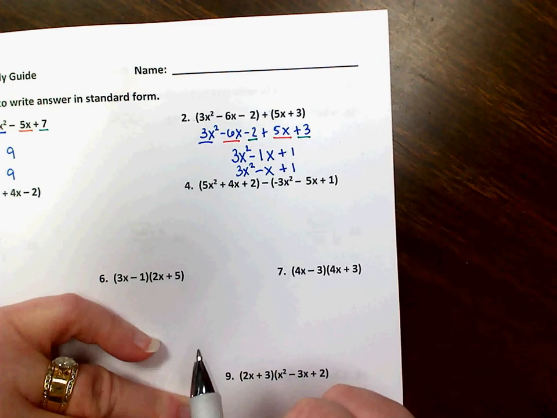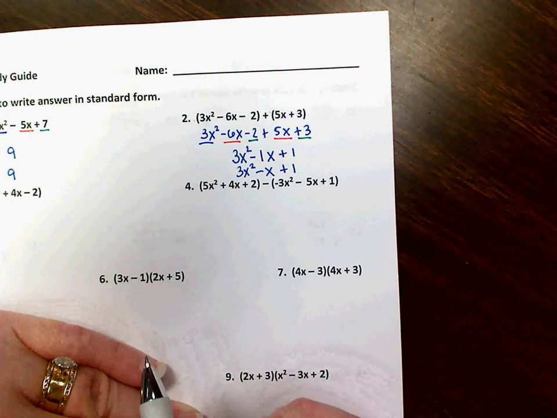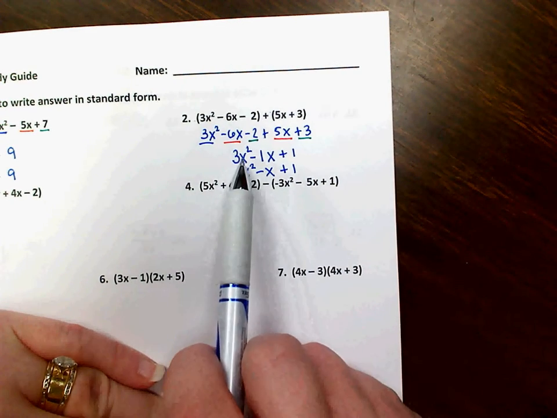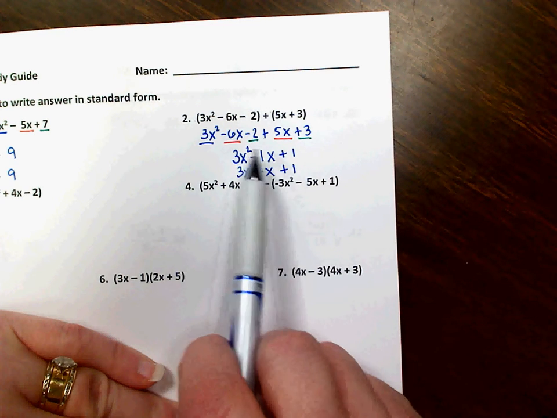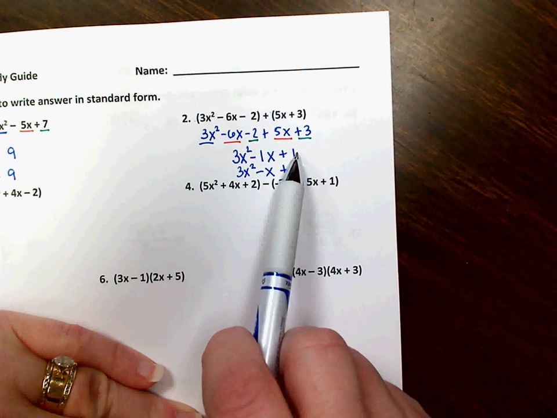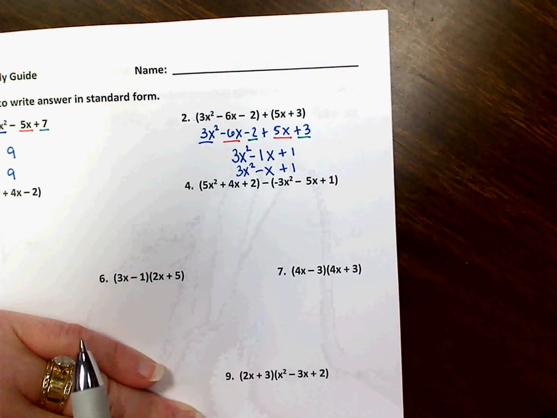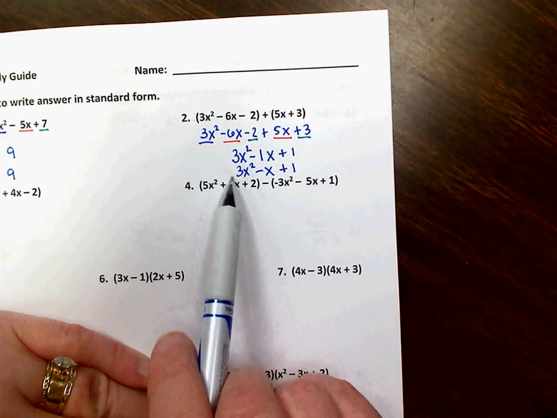Don't forget your answer should be in standard form, which mine is, because the exponent on x goes from being 2 to an understood 1 to not having an x. So that is called standard form, and either one of these answers is acceptable.